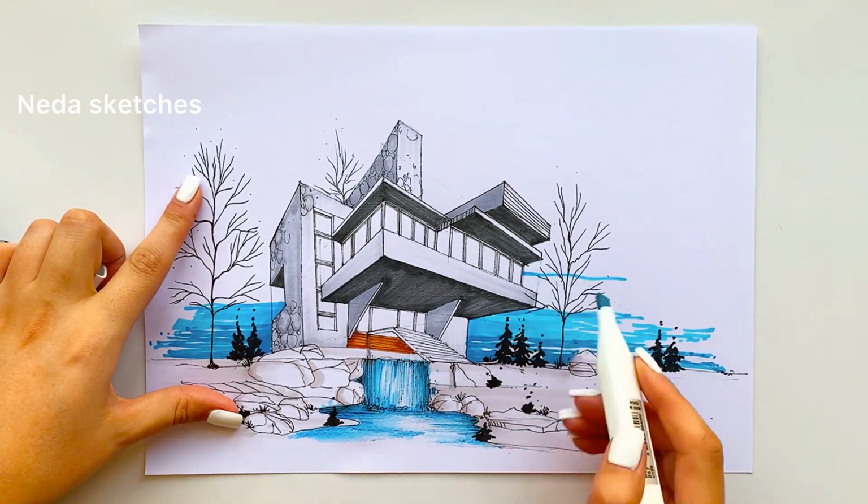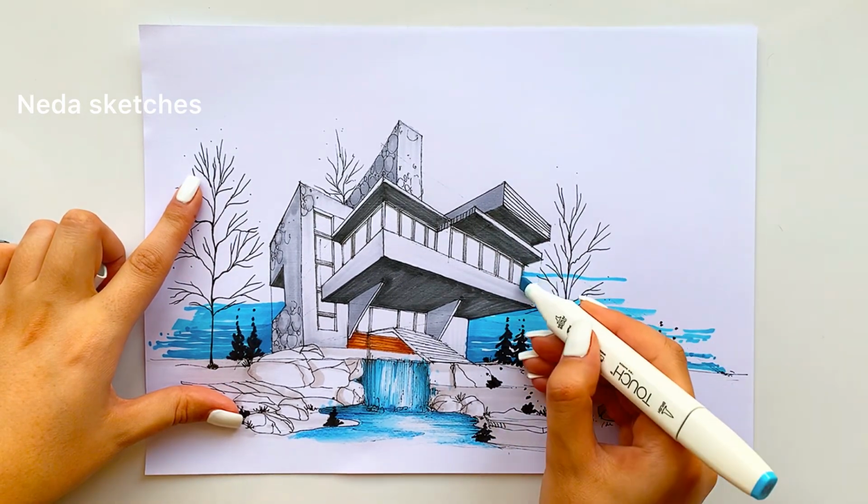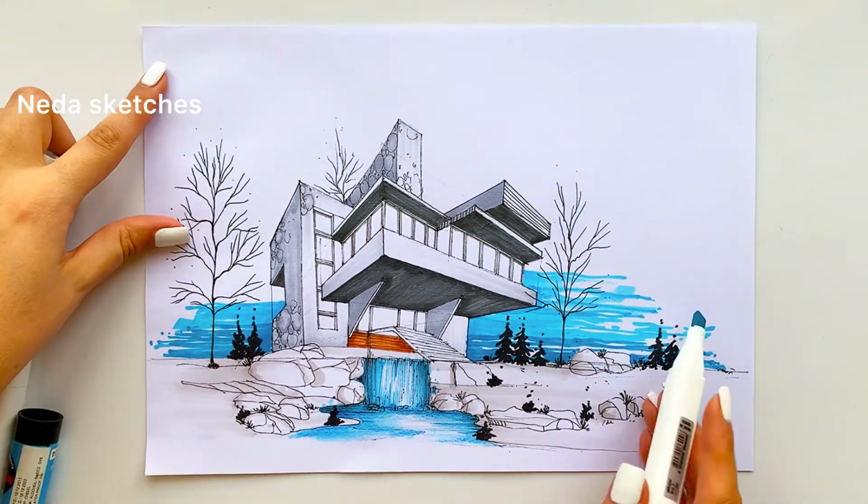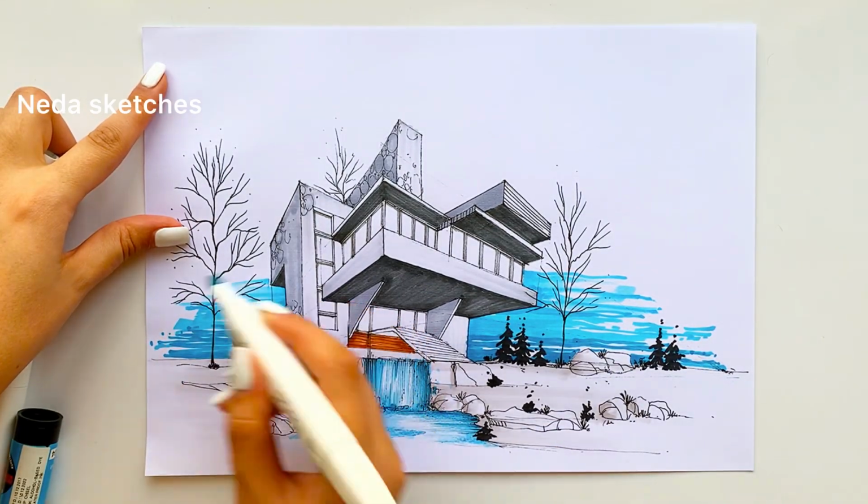When I use these four markers, I can add colored pencil. I choose a blue one for some shadows, and I mix the colored pencil with the markers.